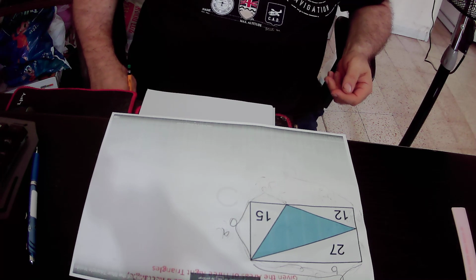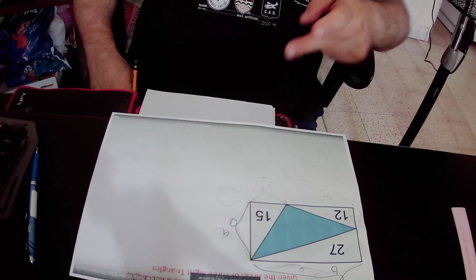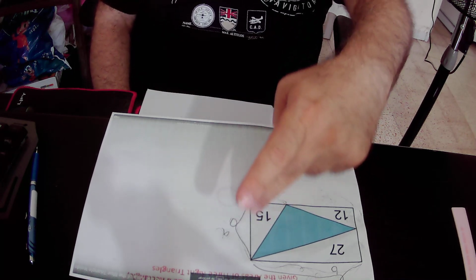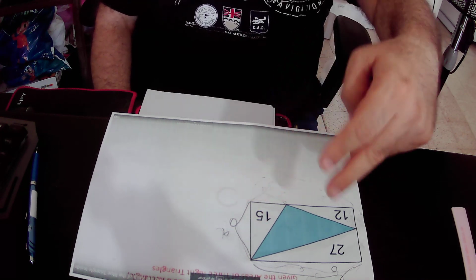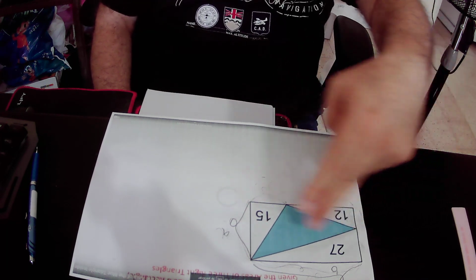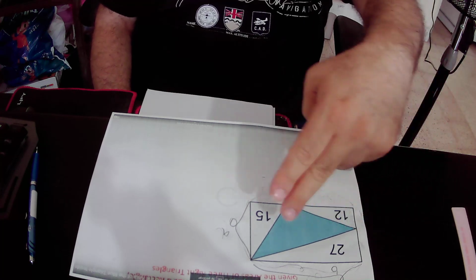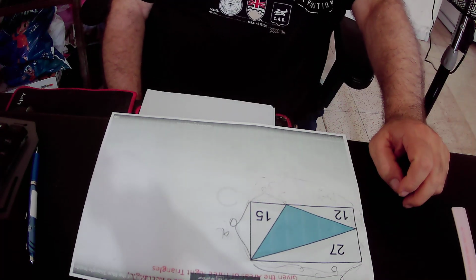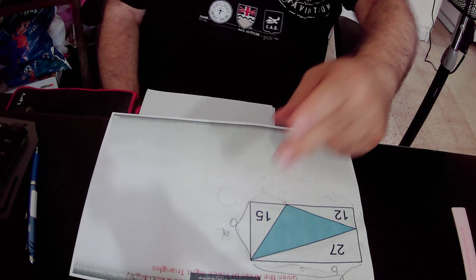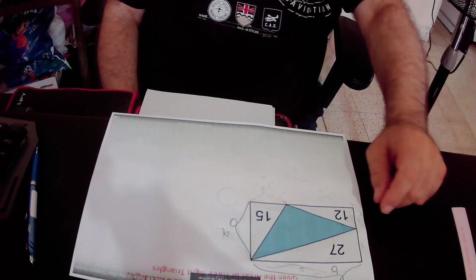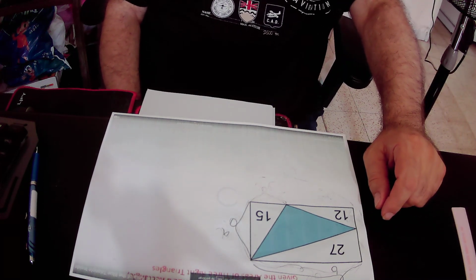Okay, so the width of this rectangle is defined as A, and the length of this rectangle is defined as B, and A times B is the area of this rectangle.